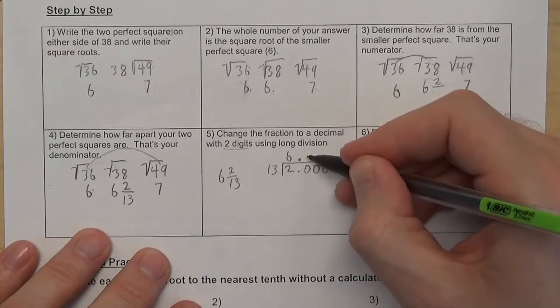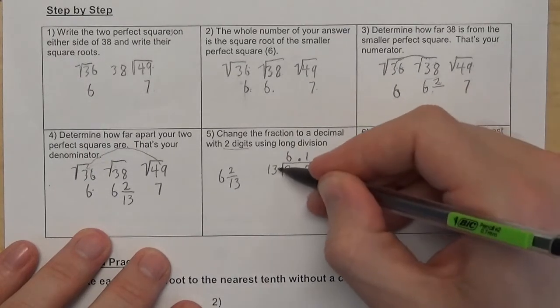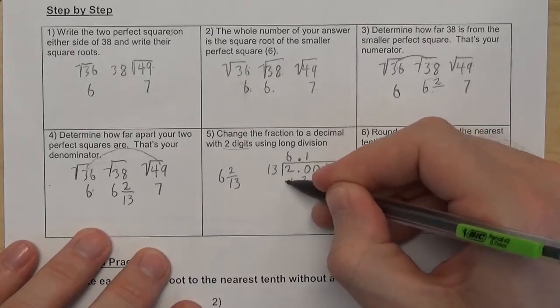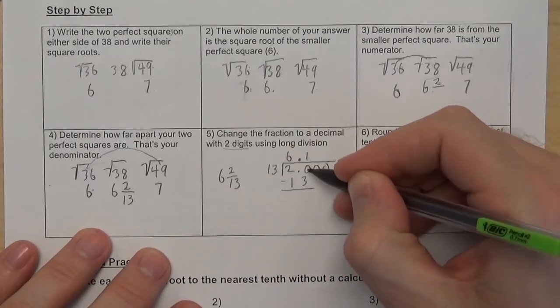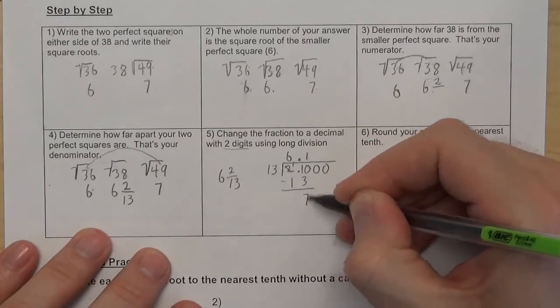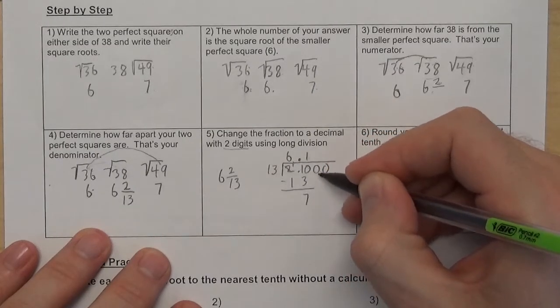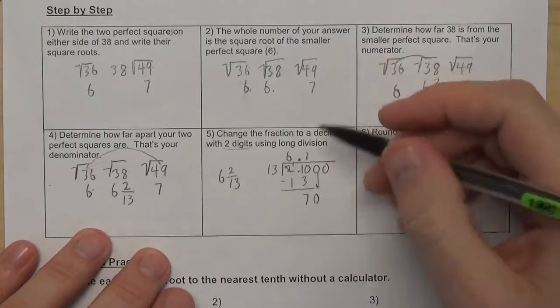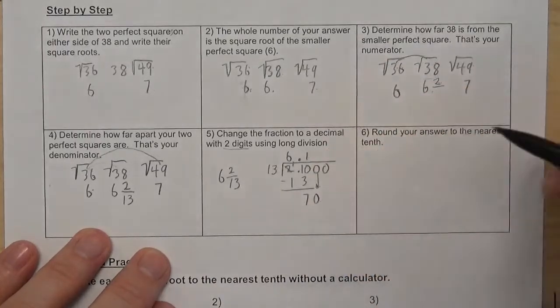13 goes into 20 just once. 1 times 13 is 13. We subtract. 20 minus 13, we borrow from the 2 here. 10 minus 3 is 7, and 1 minus 1 is nothing. So you bring down a 0. And now we've got to figure out how many 13s go into 70.